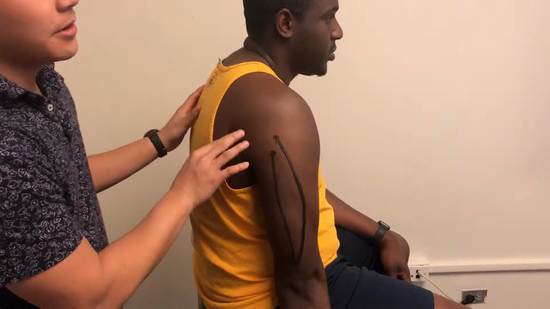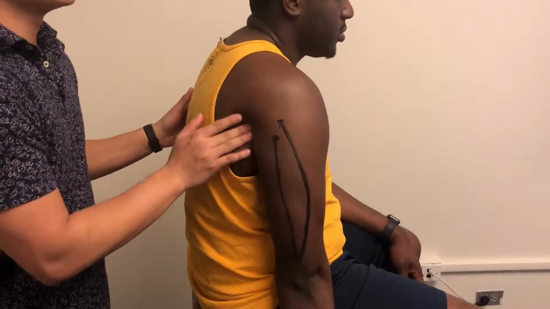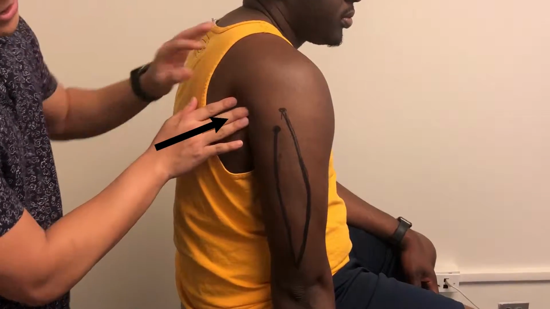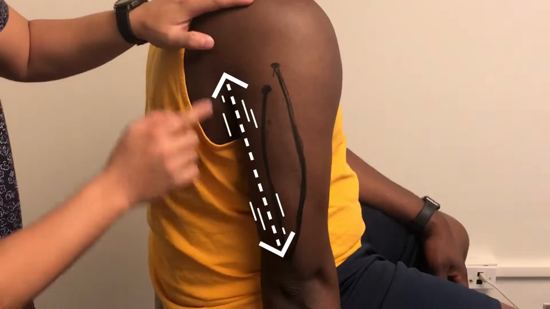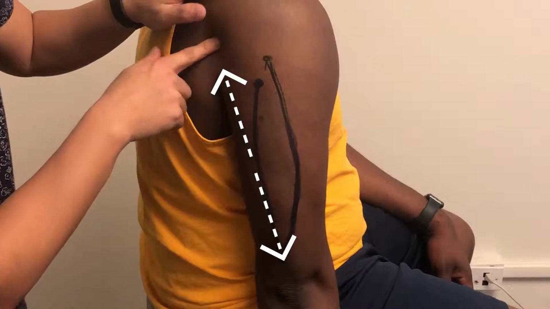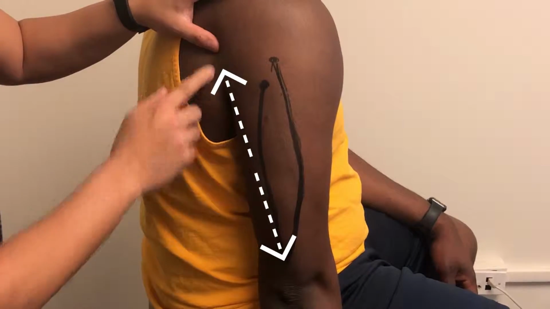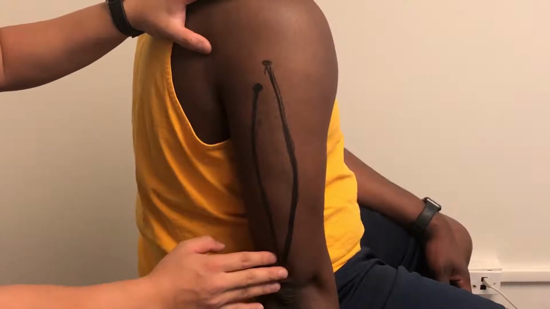This is going to originate on the infraglenoid tubercle of the scapula, so right here, and then we're just going to palpate and trace it all the way down to the olecranon process. So infraglenoid tubercle of the scapula, olecranon process of the ulna.